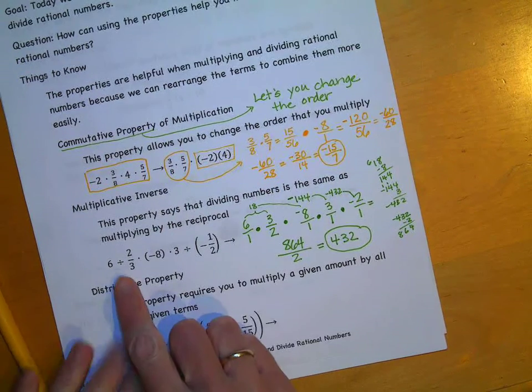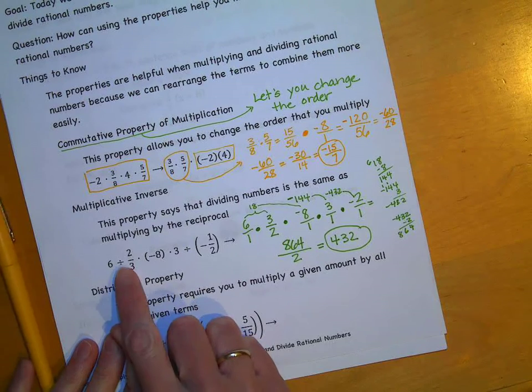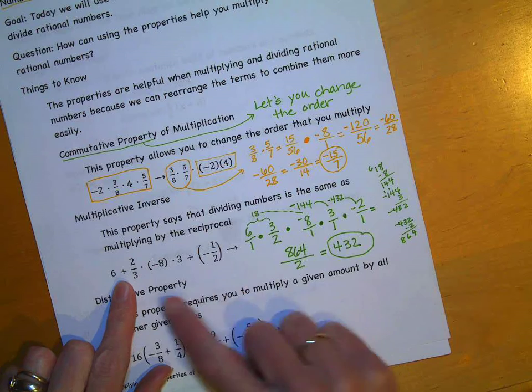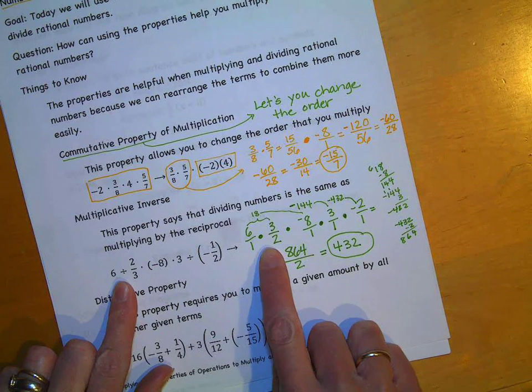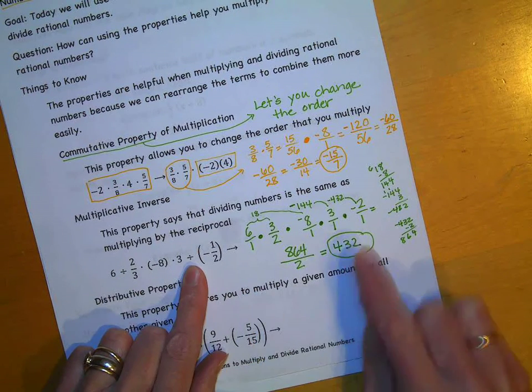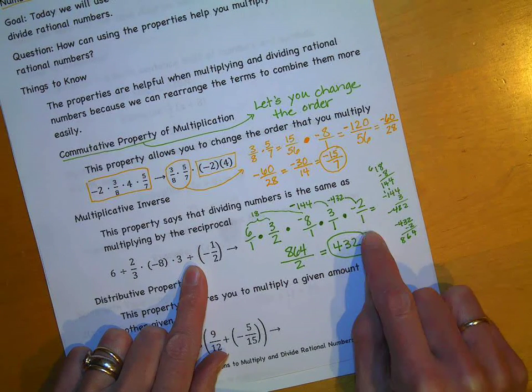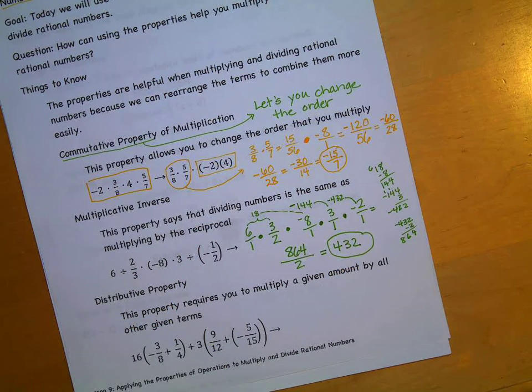And the reason that I was able to do that very easily is because dividing is the same as multiplying by the reciprocal. So I divided by 2/3 over here, I multiplied by 3/2. I divided by a negative 1/2 over here, I multiplied by a negative 2 over 1. And so I did exactly the process of division is the same as multiplying by the reciprocal. And that's the multiplicative inverse. So it makes it very simple.